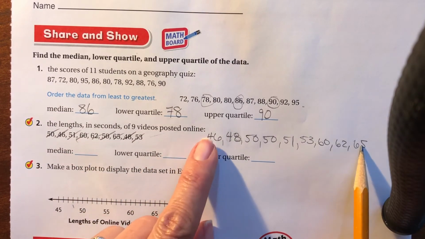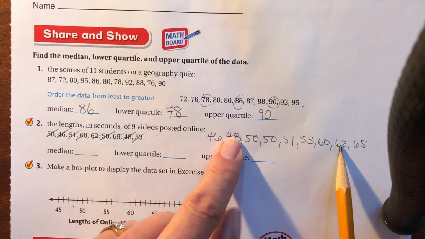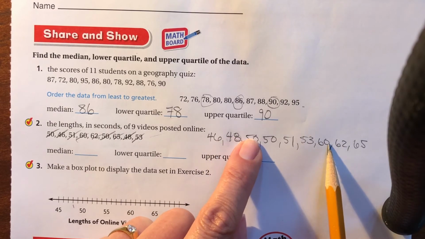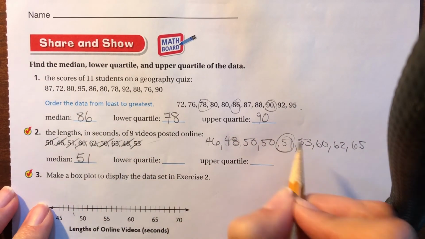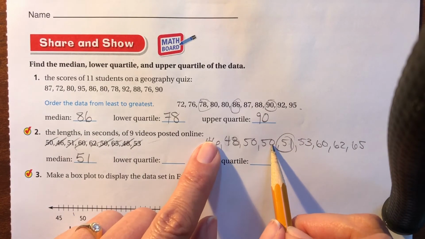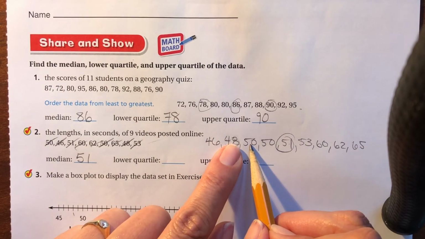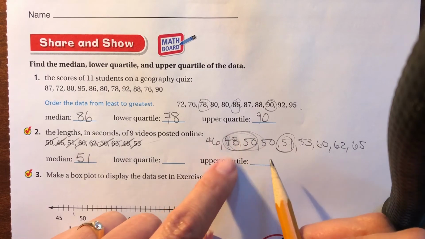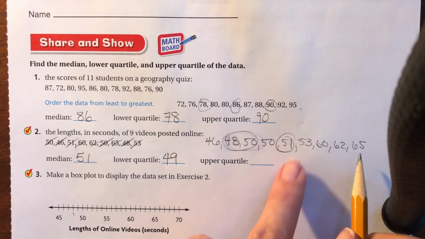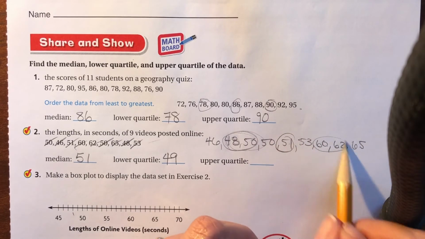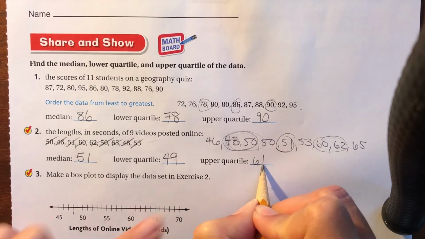So we have to work our way in. It's 51. That's the middle. Median of our lower quartile would be 49, because half of these two combined would be 49. And half of these two combined is 61.